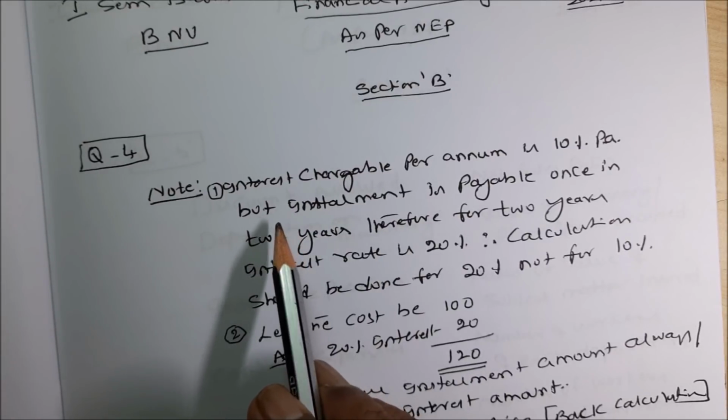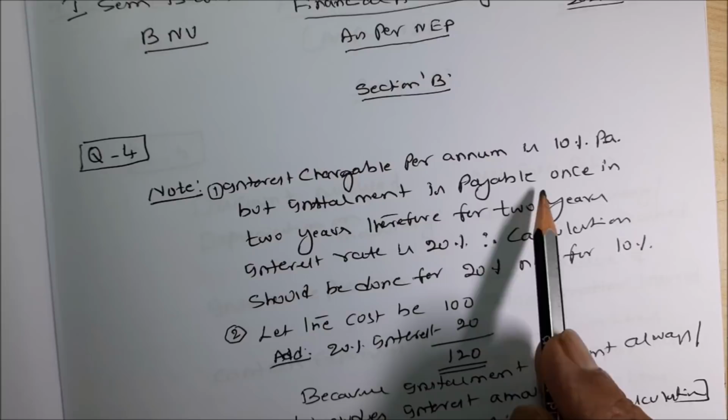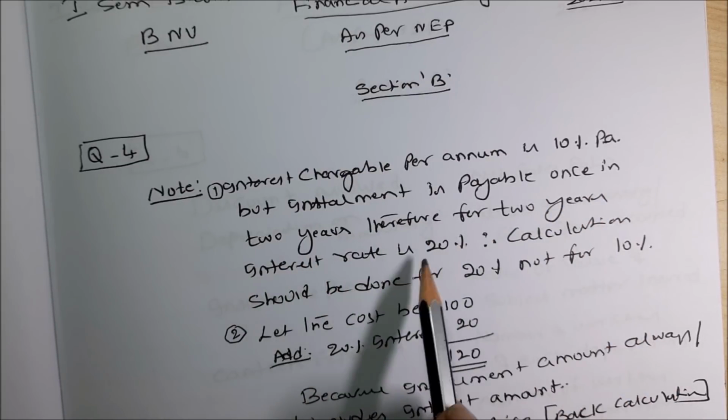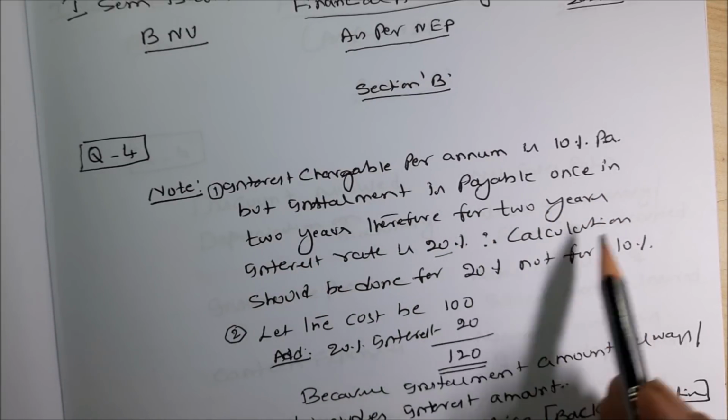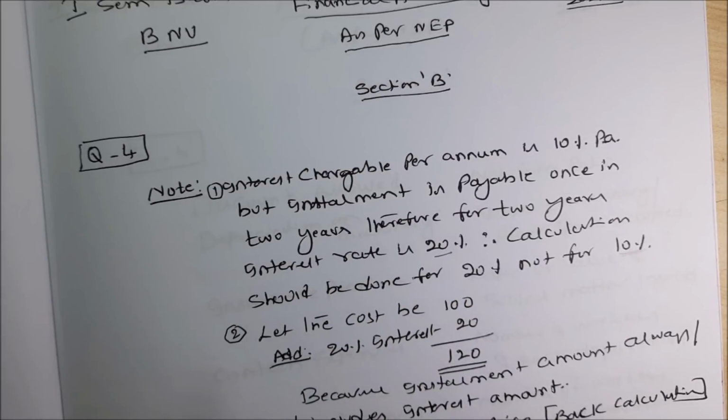So I have given you the note. Interest chargeable is 10% per annum, but the installment is payable once in 2 years. Therefore, for 2 years, the interest rate is 20%. Calculation should be done for 20%, not for 10%.